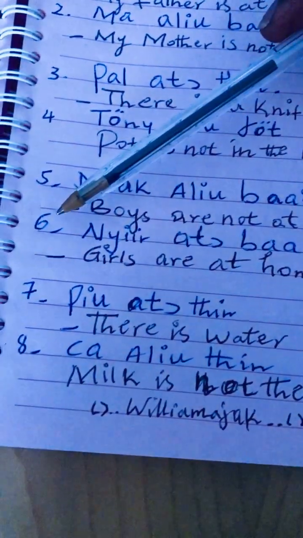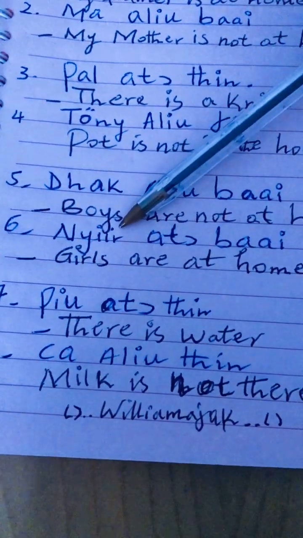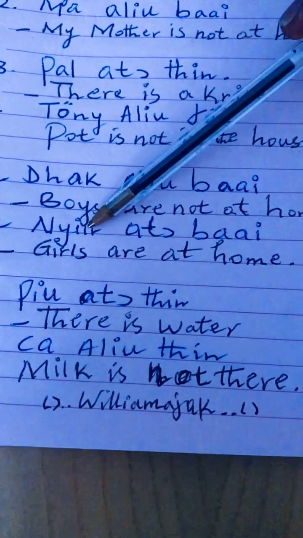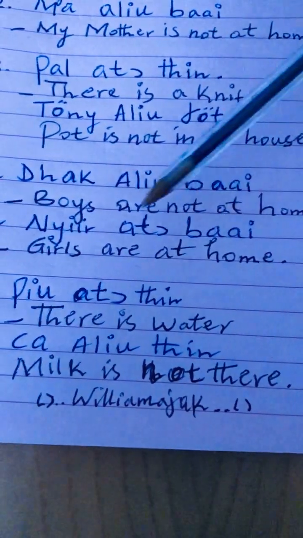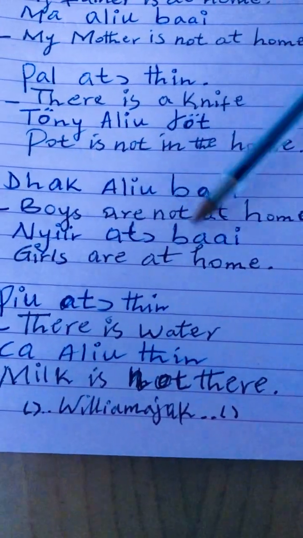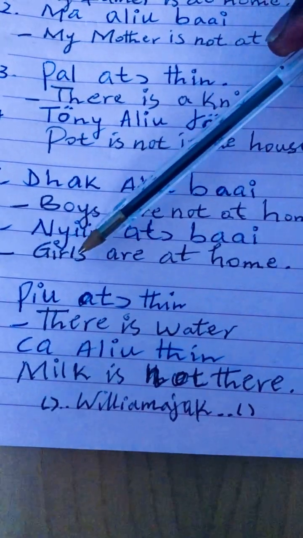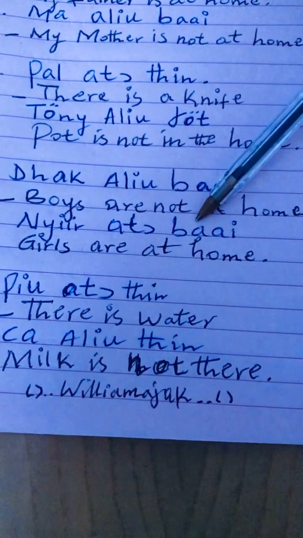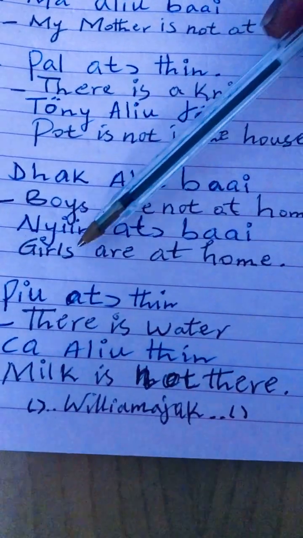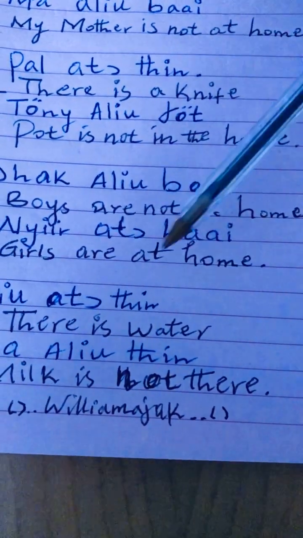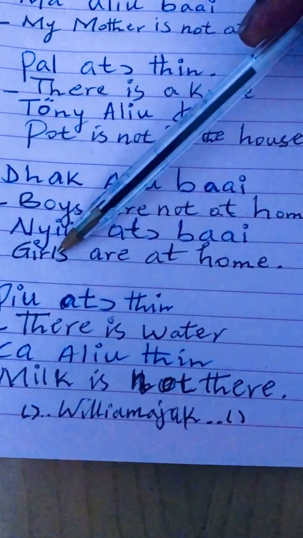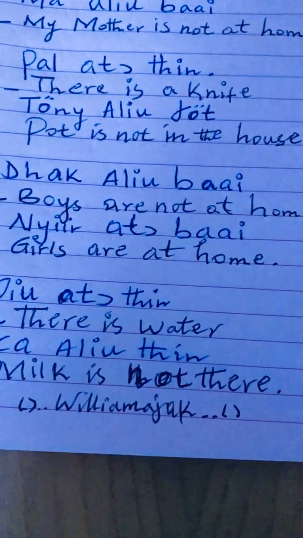Let us go to number six: nyir atau bai. Nyir means girls. Atau means present. Bai means home. That means girls are at home, or girls are present at home.